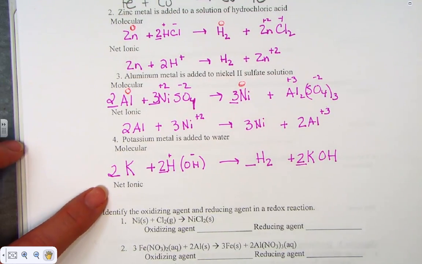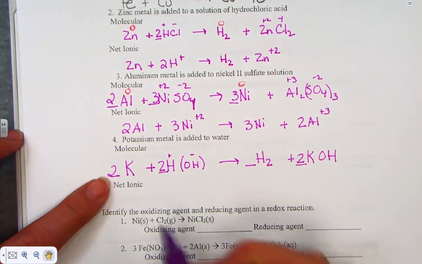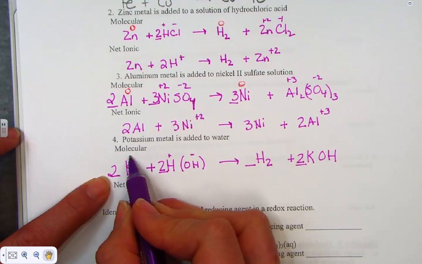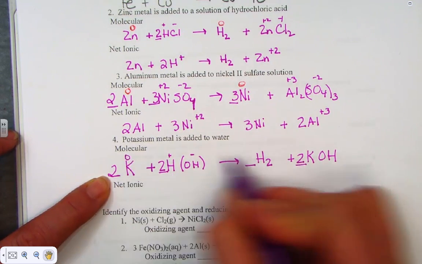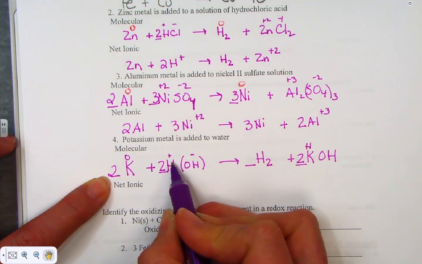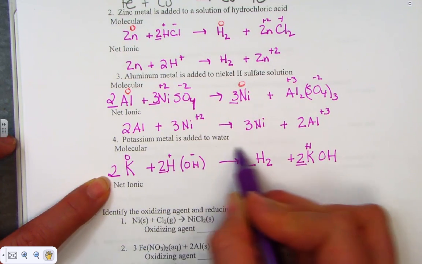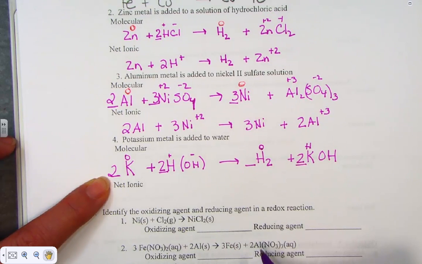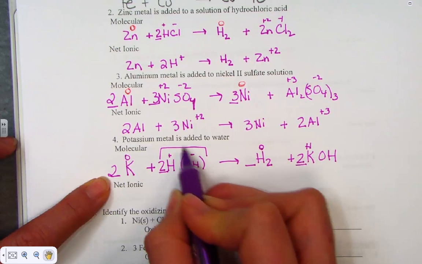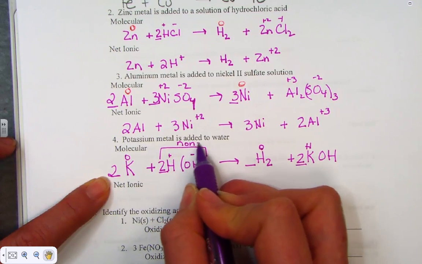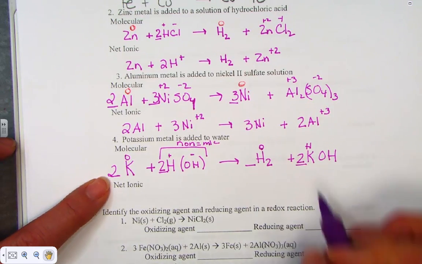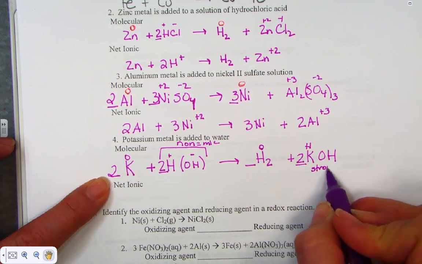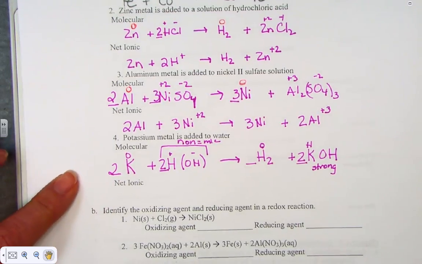Now with this net ionic equation, potassium started at a 0, went to a +1. It is being oxidized. Hydrogen started as a +1, went down to 0. It is being reduced. Interesting, however, is that water is a non-electrolyte. It's a molecule. We do not break water apart. The only strong electrolyte is the base at the very end.